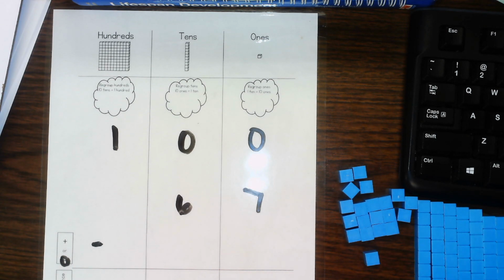Hello everyone. Today we're going to be talking about multi-digit subtraction with regrouping. This concept has been around for a long time. A lot of people have struggled with this, and now you can use base 10 blocks, you can use more diagrams, you can use different ways to solve these types of problems.